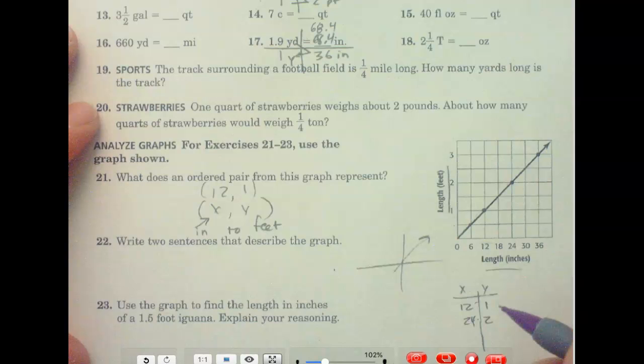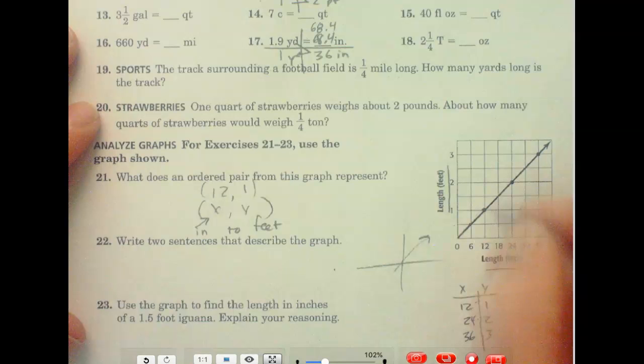You can say that they're increasing proportionally, because if you look at this, they're going over 12, up 1, over 24, up 2. We can almost predict that 36 is going to be 3. Let's see if it works. 36 and 3. We can say that because it's a straight line. If it wasn't a straight line, we couldn't say those things. So those are just a couple things you can jot down.